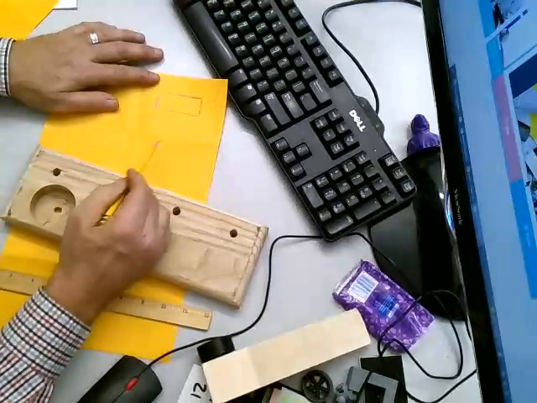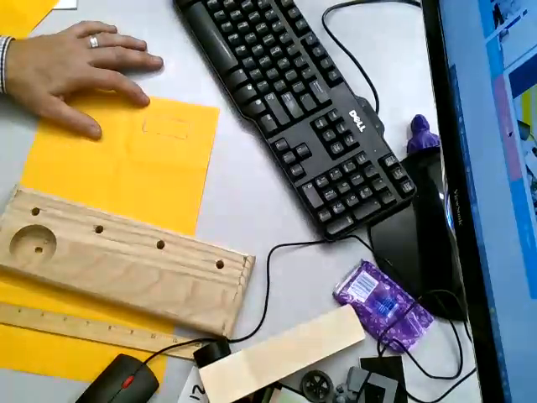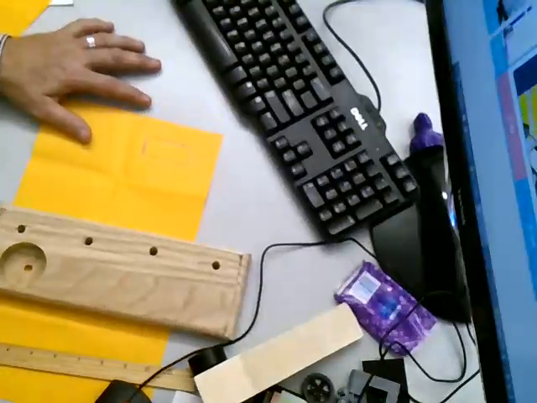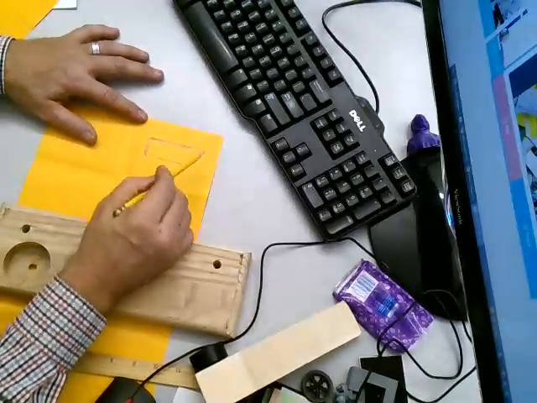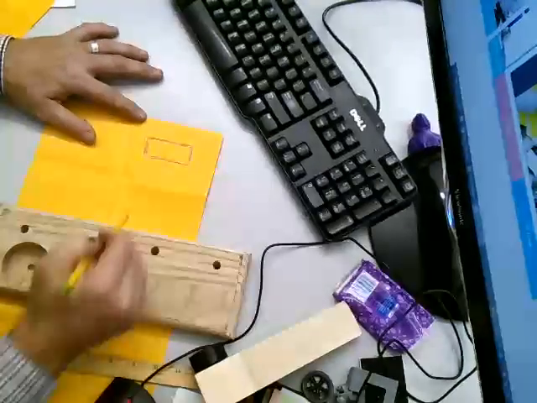Okay, so I'm going to sketch the general shape of it. Might be kind of far away. I'll try to zoom in a little bit here. I don't know if I can. Yep, can't do that. Okay, I'll autofocus it. All right, and then I'm going to add some detail. So I'll just darken it so you can see what's going on here. Darken it in. And I'm going to add some details.